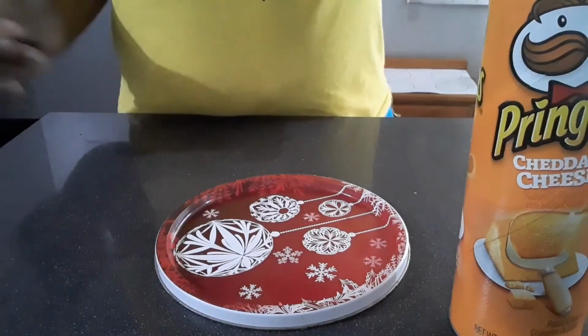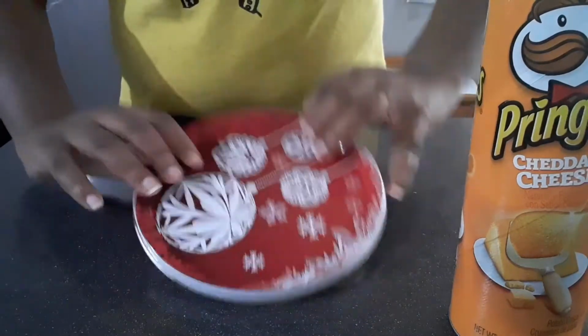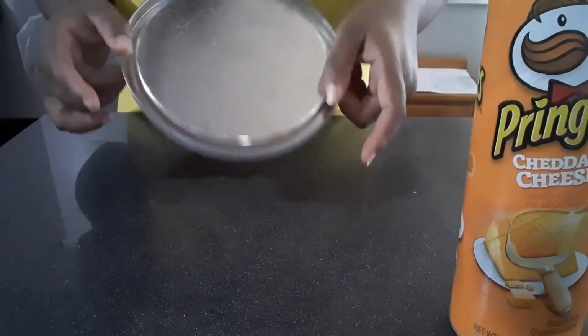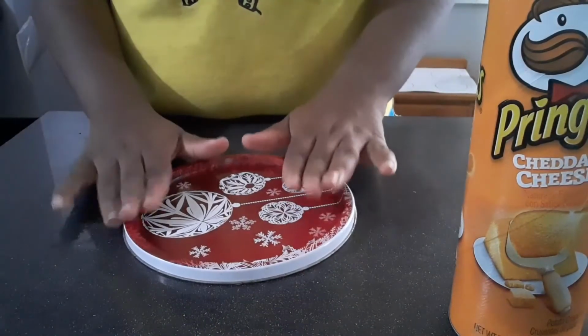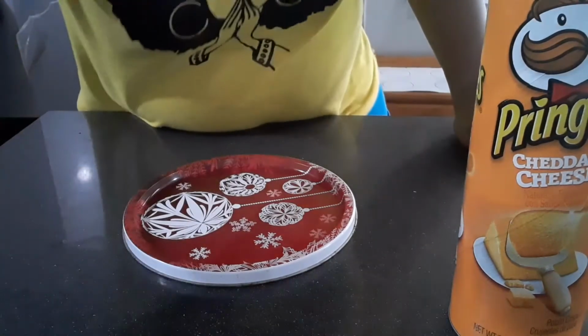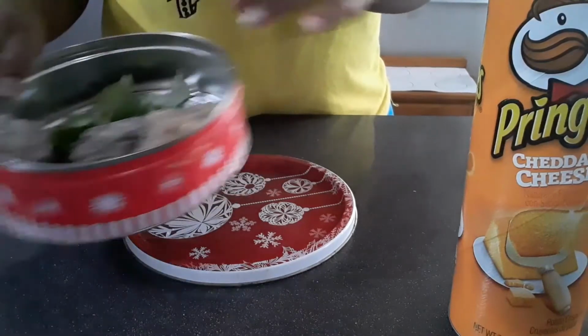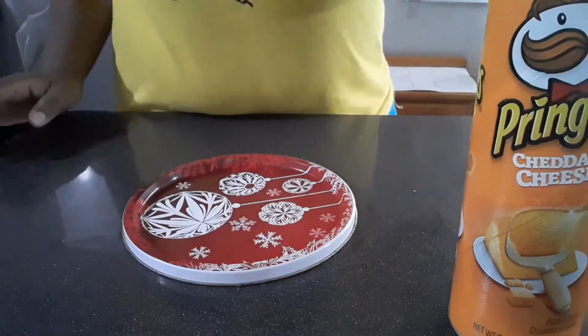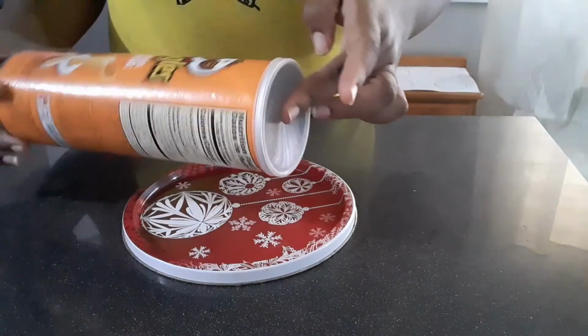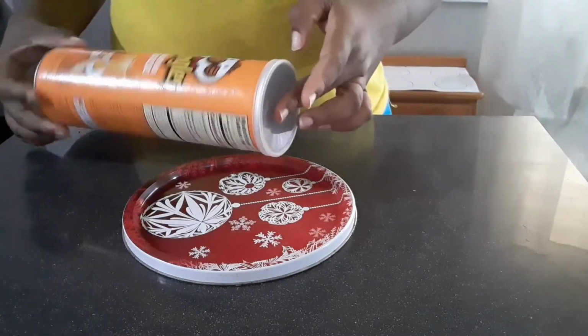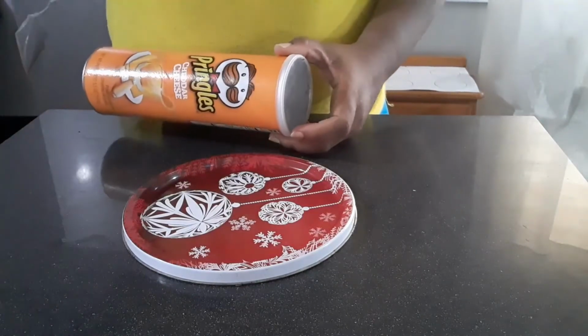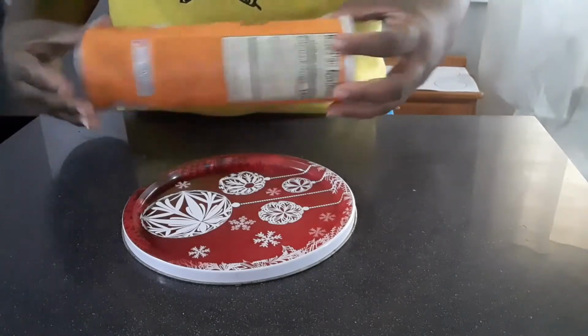Alright friends, so today we're going to make the tomb. I'm starting off with the cover, a little biscuit tin cover that I have here. So I'm going to use this side. And I got some rocks and so on from outside and some leaves. You can get whatever you want. I'm going to be using a Pringles tin for the circular part of the tomb. So I'm going to get started.